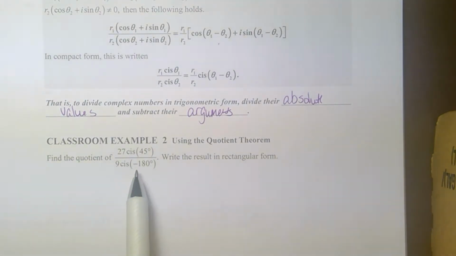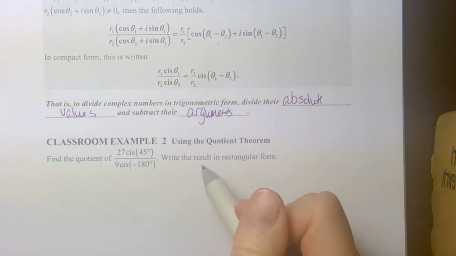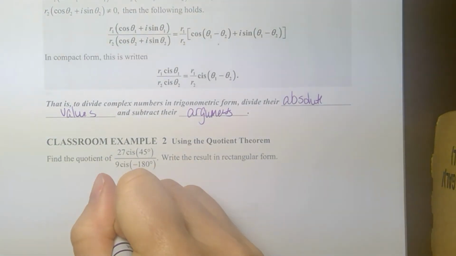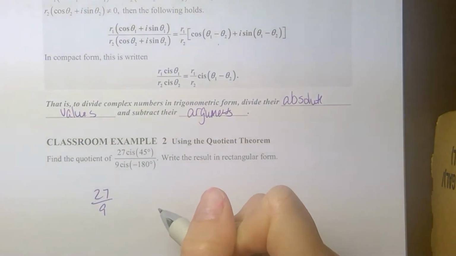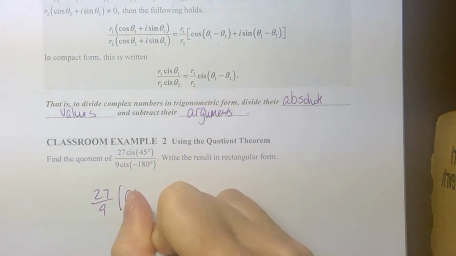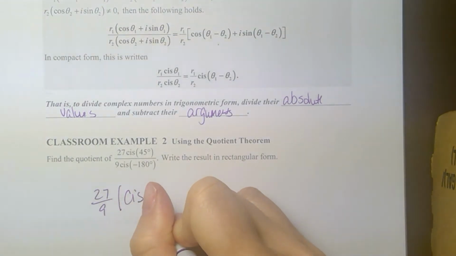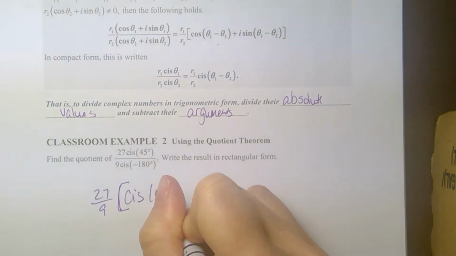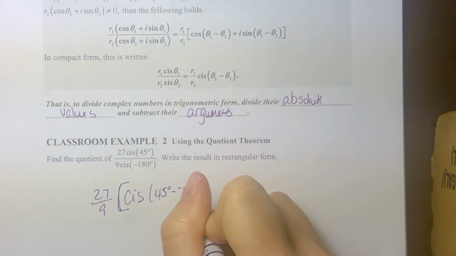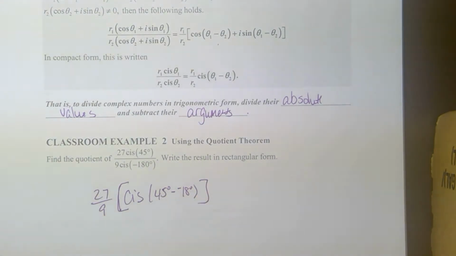Now pay attention that my argument in my denominator is negative here. To find this quotient, I'm going to divide the moduli, the R values, and then I'm going to subtract the arguments.